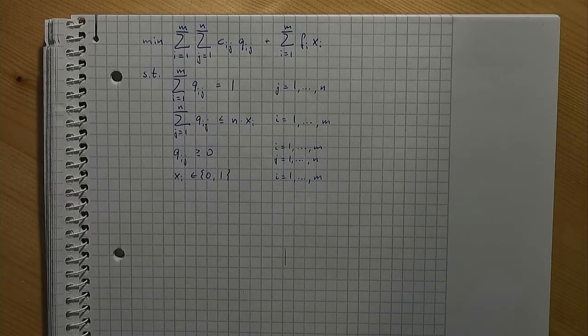To start with, let's assume that all the x variables are fixed to either 0 or 1. Since the indices of the variables were chosen arbitrarily, let's suppose, without loss of generality, that the variables x_i with i from 1 to k have the value 1, and the variables x_i with i from k+1 to m have the value 0. To emphasize this, we can write our model like this.